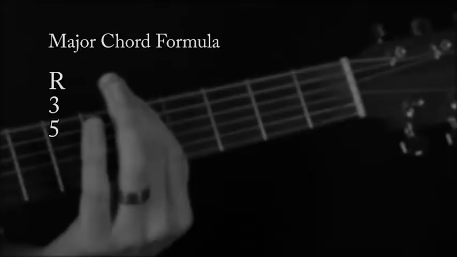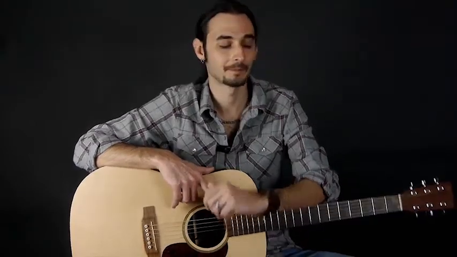A major chord, also referred to as a major triad because it's 3 notes, tri meaning 3, is built off of 3 intervals of the major scale: the root of the scale you're in, or the tonic, the tonal center, the 3rd interval, and the 5th interval. So if you take a power chord, which is the 1 and the 5, and you add a 3, now you have a major chord or a major triad.